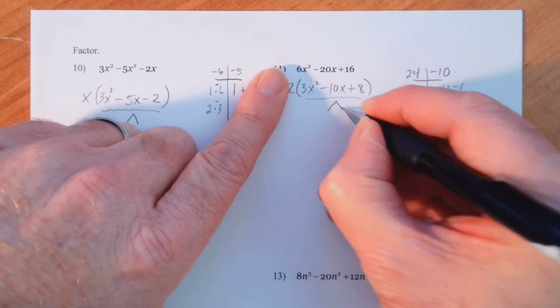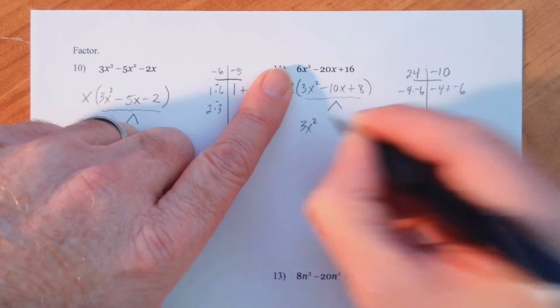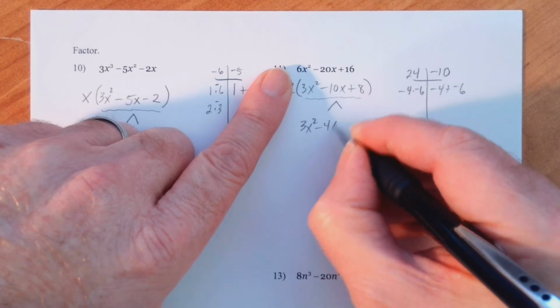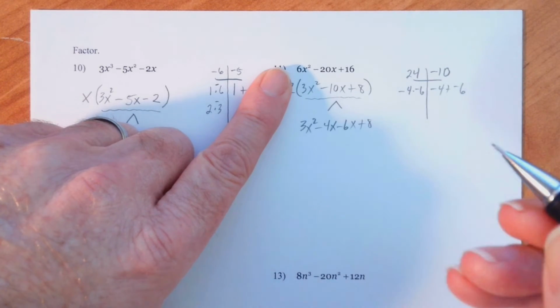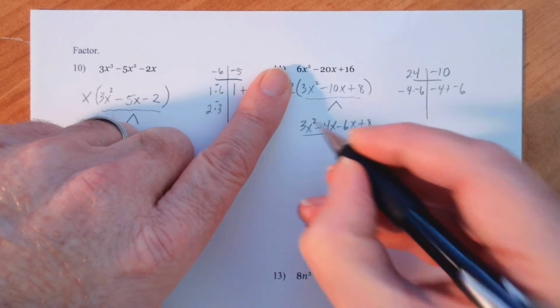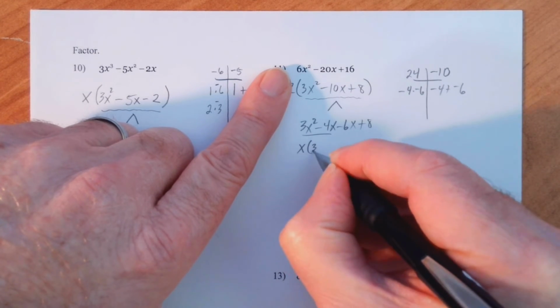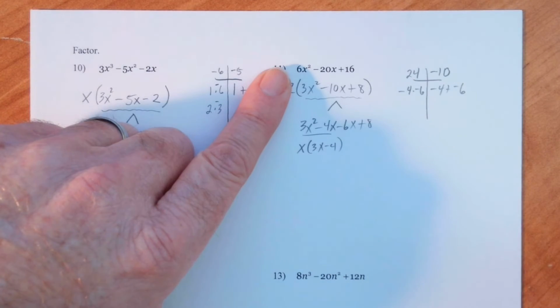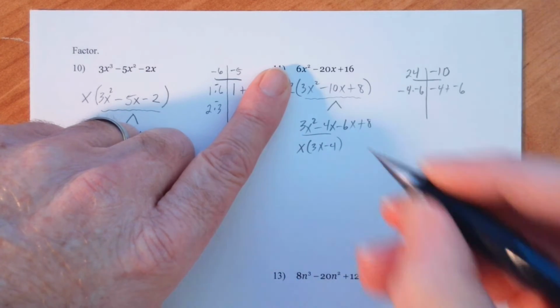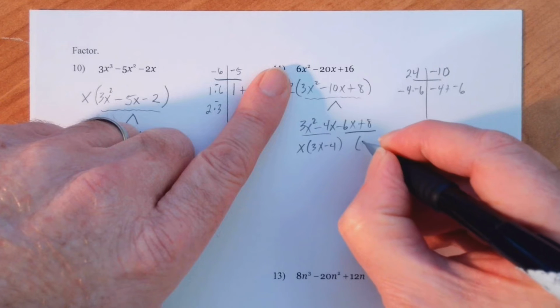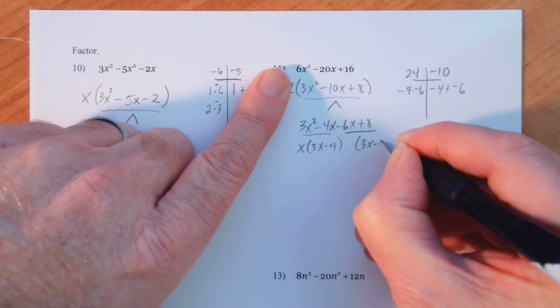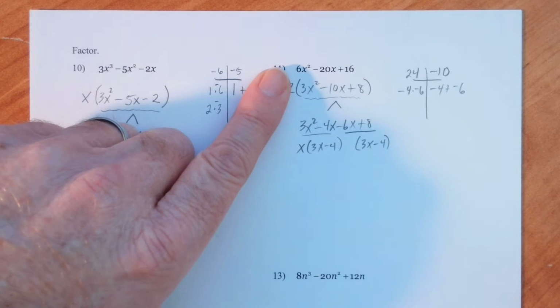So let's split our b term. We get 3x squared minus 4x minus 6x plus 8. And we'll factor out an x in the first two terms. So it'll be x times 3x minus 4. So when I factor the second two terms, I need to figure out what times 3x minus 4 gives me that.